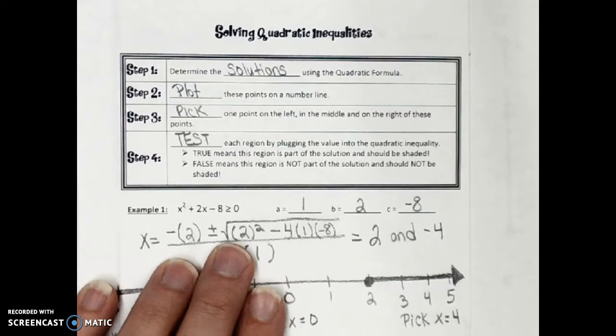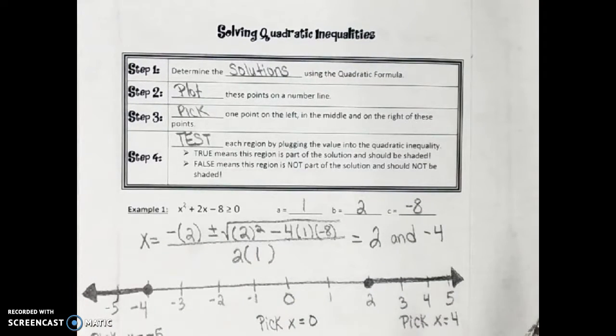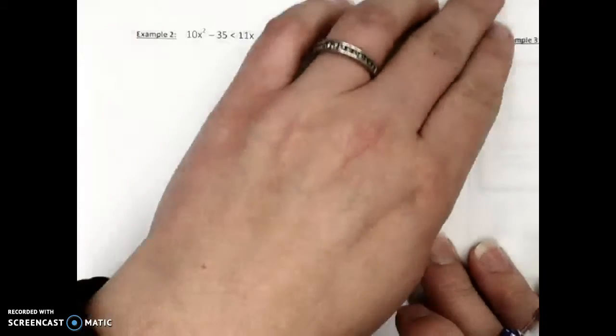If you get a true statement, that means this is part of the solution and you need to shade on either the left, the middle, or the right, wherever that point was. If you get a false statement, that means this region is not part of the solution and you do not shade.